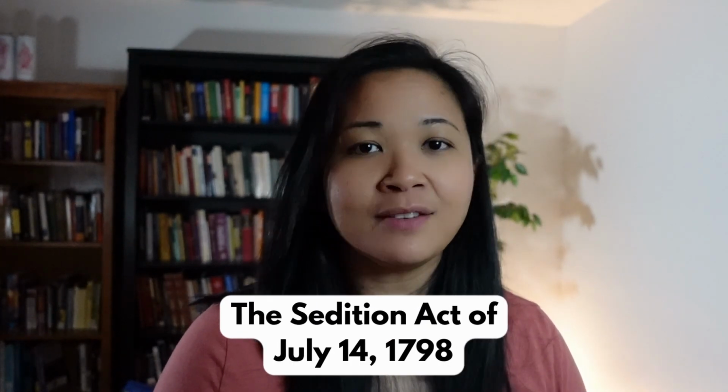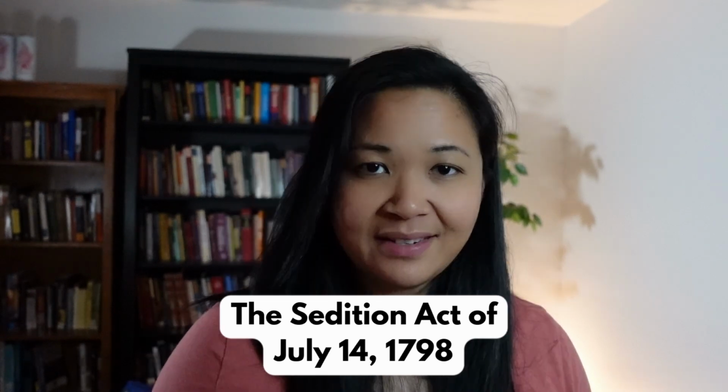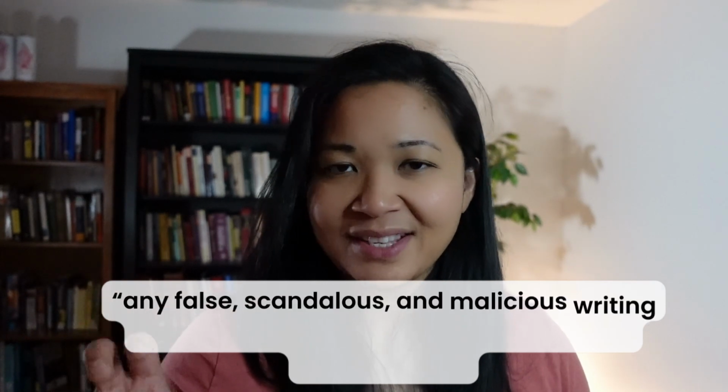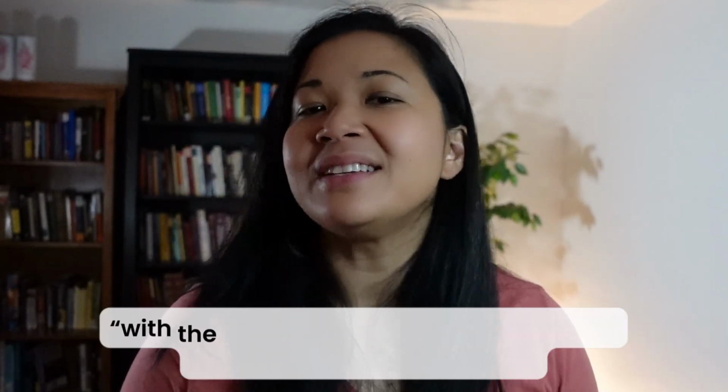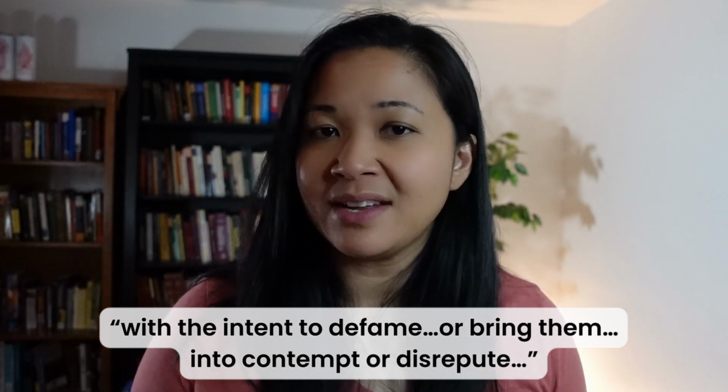Finally, the last of the four acts to be passed was also the most notorious, and that is the Sedition Act of July 14, 1798. This act made it a crime to say or publish any false or scandalous writing or writings against the government of the United States, particularly the President and Congress, with the intent to defame or bring them to contempt or disrepute. This meant that they would be punished for saying anything that implied that the government was going against the Constitution or violating the rights of the people, which is what they were doing in the first place.